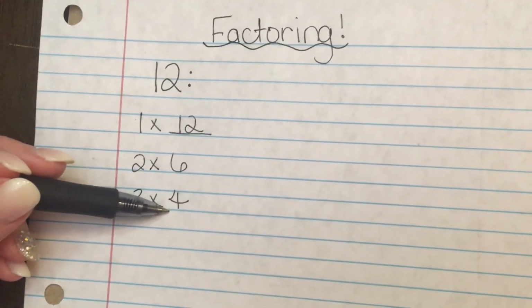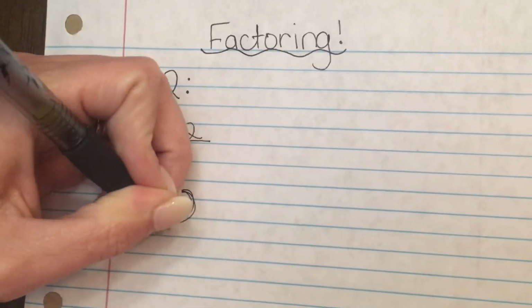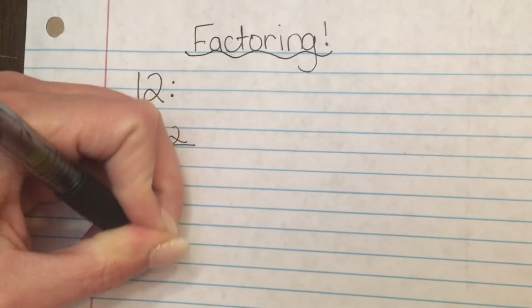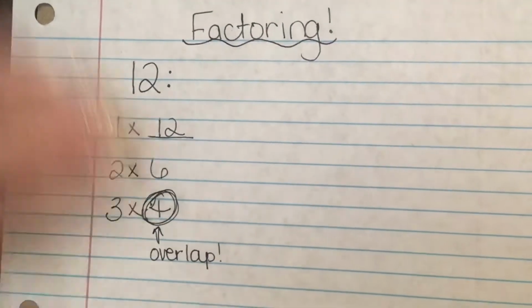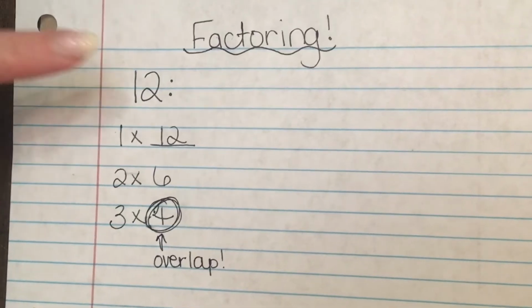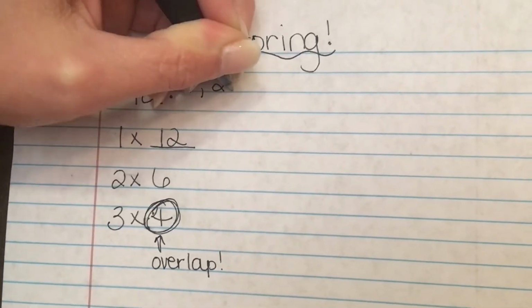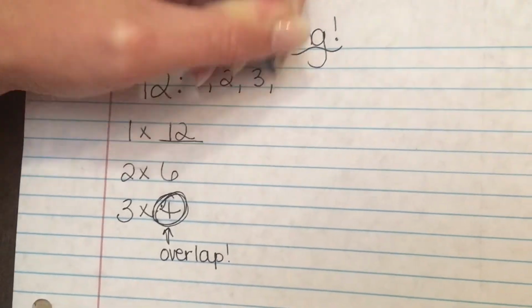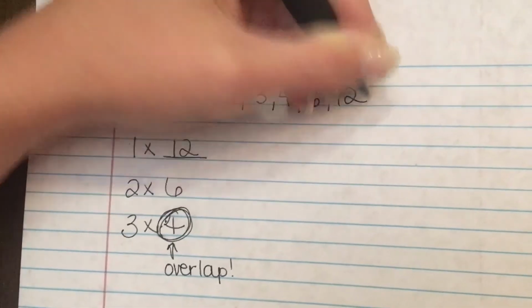However, we already have 4 here. So what I call that is called an overlap. Once you've done that, you have found all of your factors. So the factors of 12 would be 1, 2, 3, 4, 6, and 12.